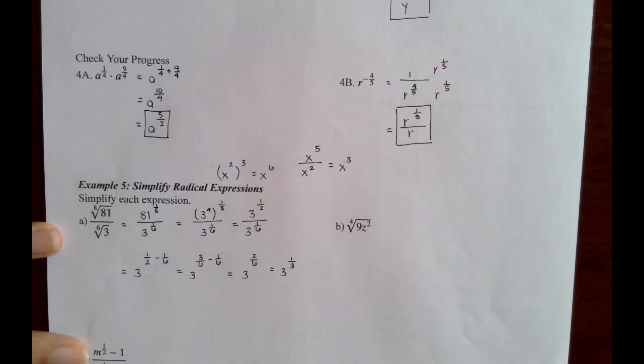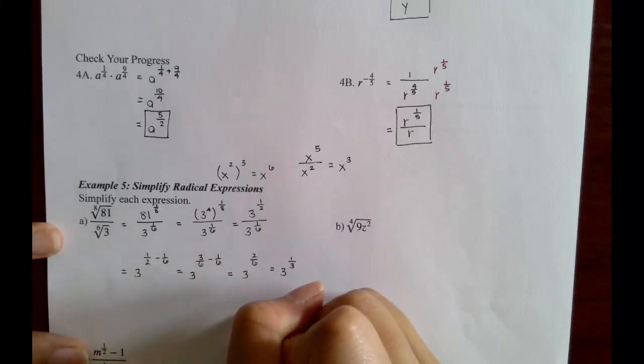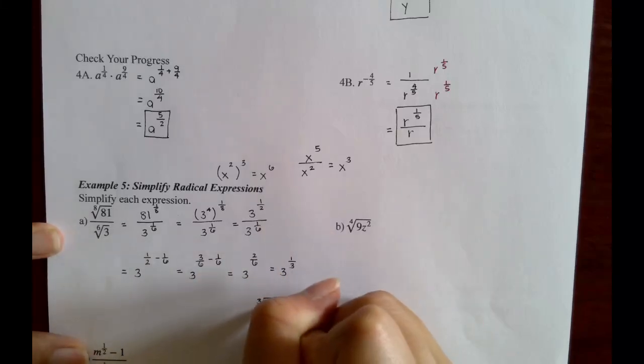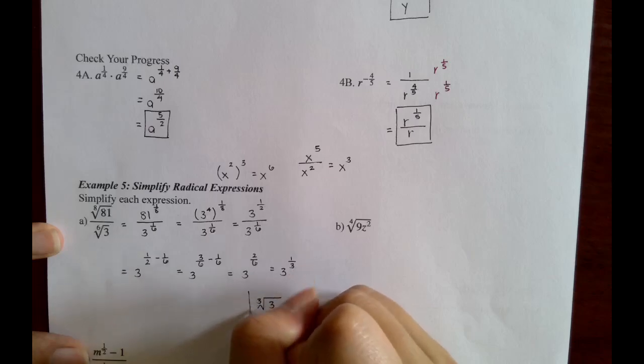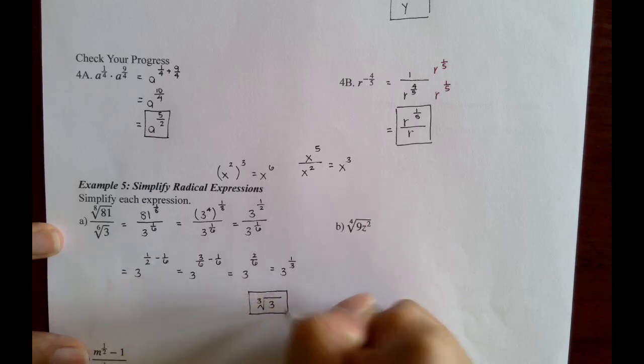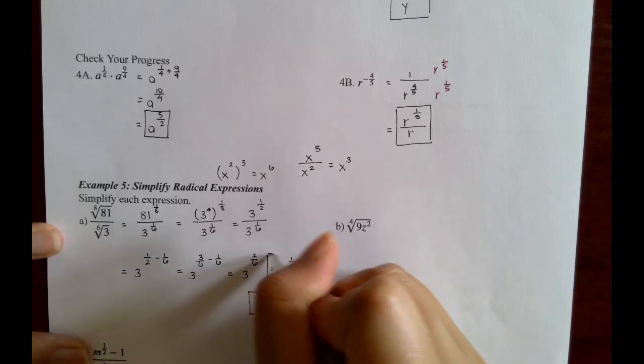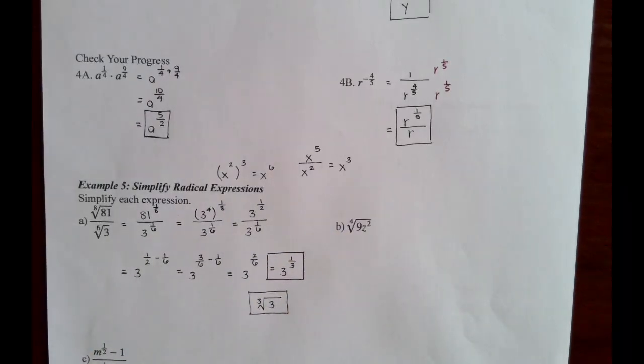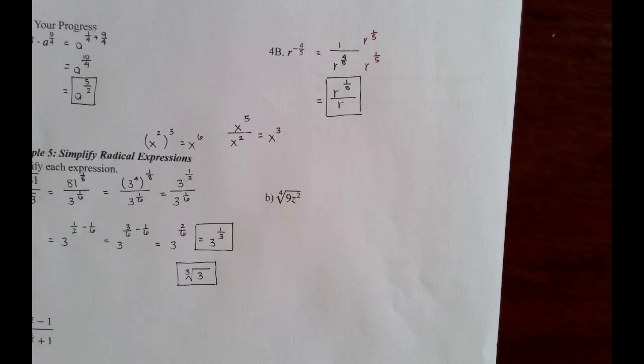Okay. Rewriting it in radical form, it'd be the cubed root of 3. Okay. So this is the answer in radical form. This is the answer in exponential form. There you go. Okay, so then let's do this next one.